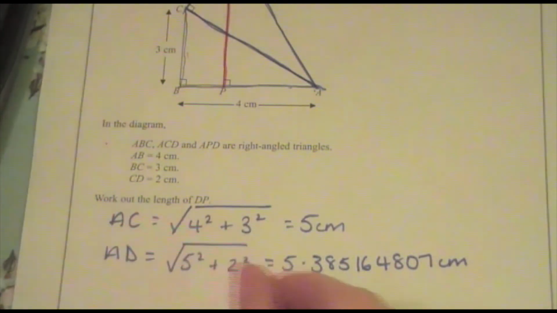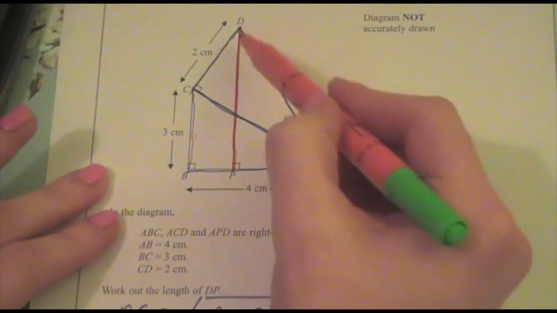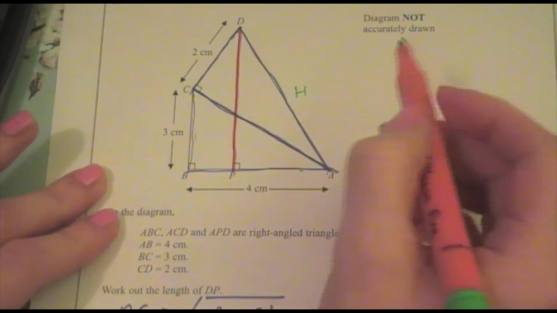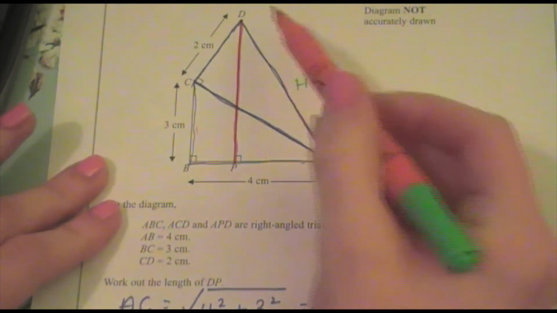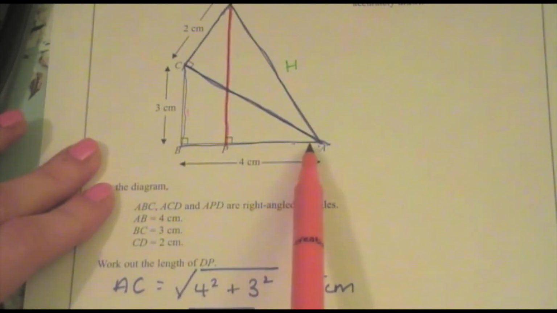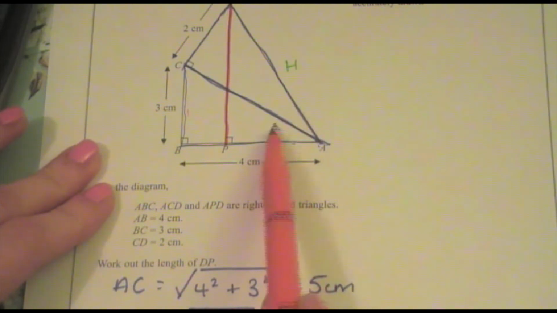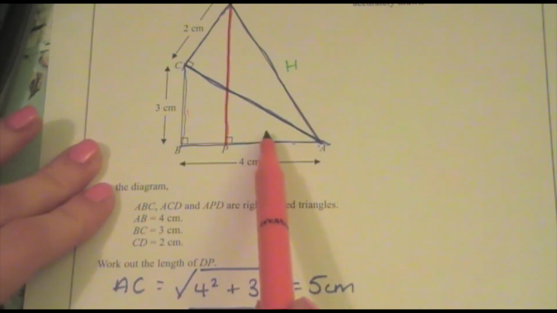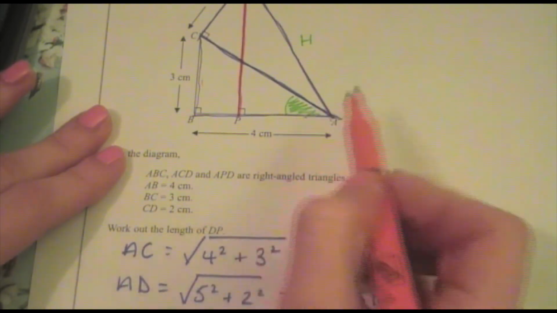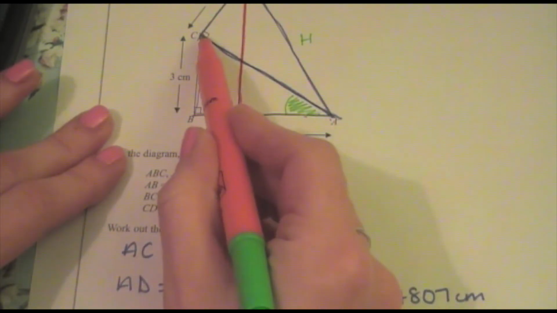Now, I've managed to find some lengths, but actually what I need to start doing is focusing on this triangle. Now I've got the hypotenuse of this triangle. However, I still need to work out this length. There's not a way of me working out this length here, so I'm going to try and work out this whole angle. First of all, I'm going to work out this angle here, so the angle BAC.